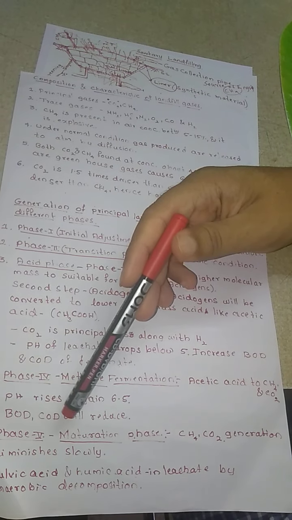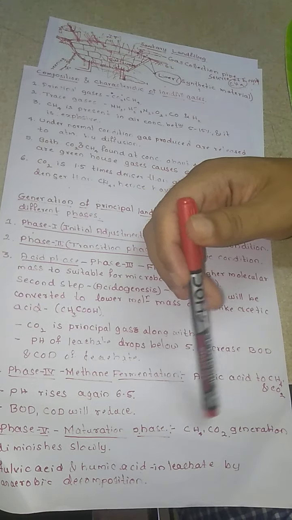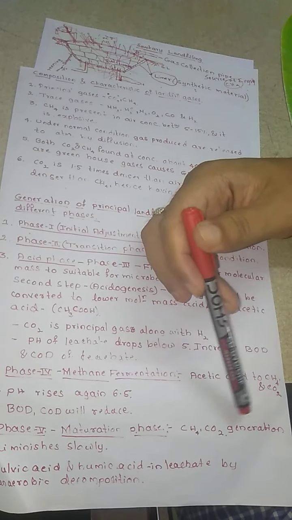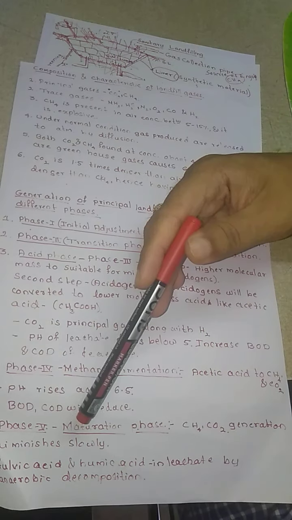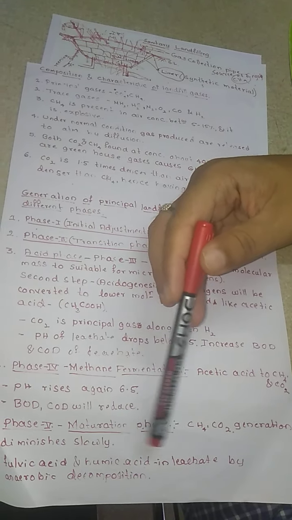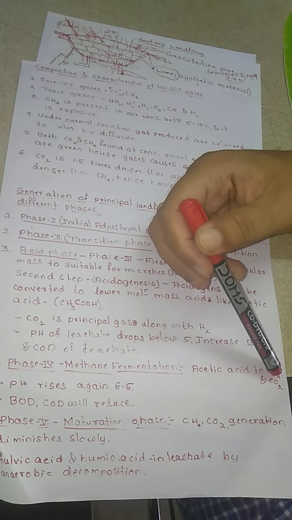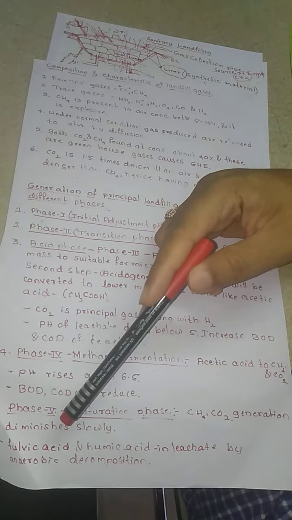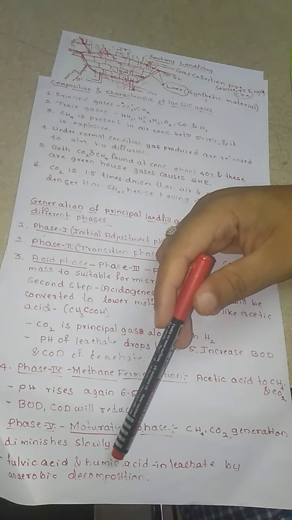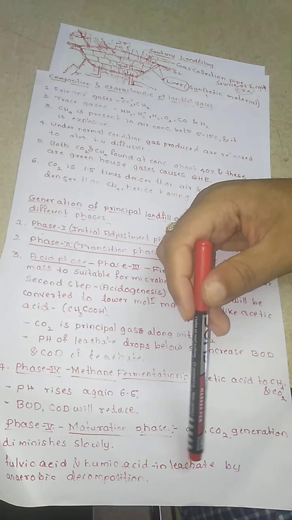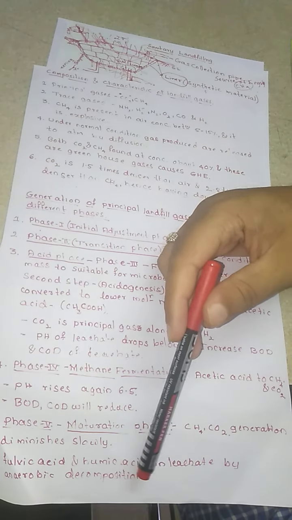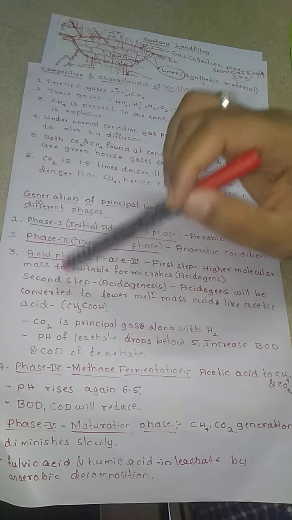Next is phase 5, the maturation phase. Now the CH4, methane, and CO2 that are generated are going to diminish slowly. That means the rate of generation of methane and CO2 will reduce. Fulvic acid and humic acid will be generated in the leachate by the anaerobic decomposition. So these are the 5 phases.